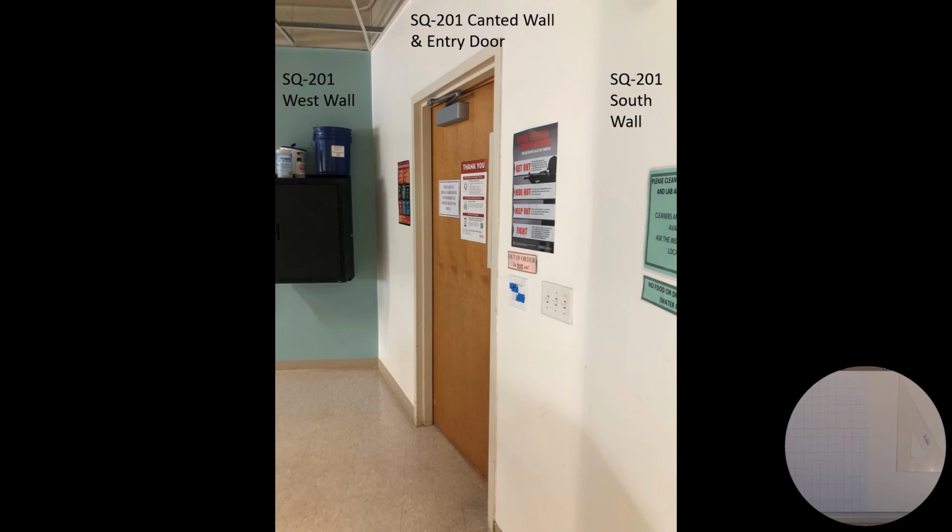This image is a close-up image of the canted wall. Note that the intersection of the canted wall and the west wall is a very sharp corner, yet the intersection of the canted wall and the south wall is more of a curved element. That is how it was finished, which would make it difficult in the room to actually measure and understand where the intersection of those two walls actually is.